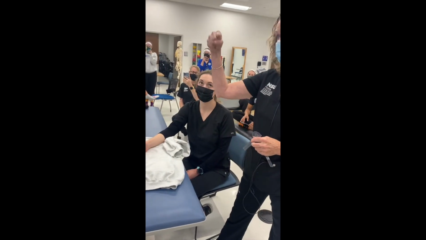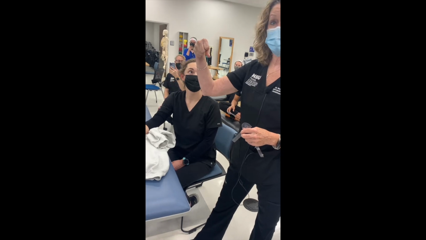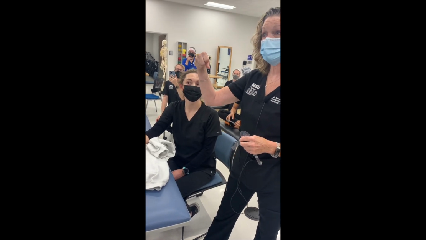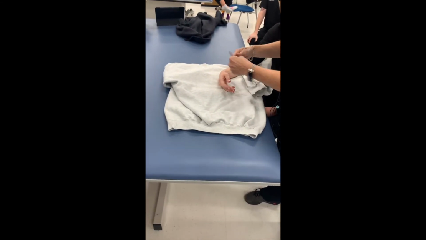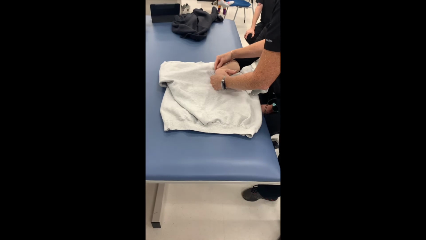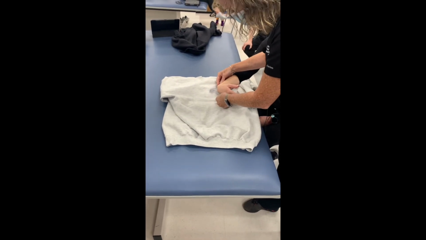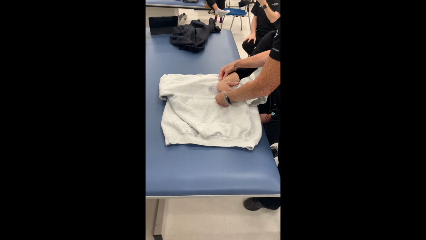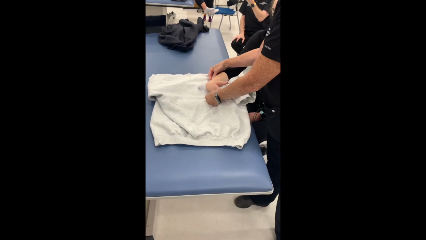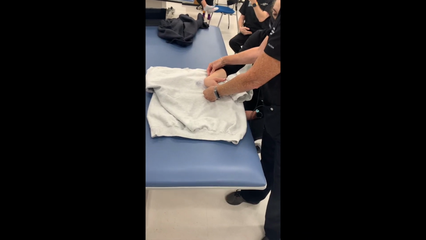You don't want them in a fisted position because remember, active and passive insufficiency of the wrist. So, for wrist flexion, just have them relax the fingers and bring it forward. Snug it up there on the third metacarpal along the mid part of the forearm. And we even got 80 degrees that time because her fingers are relaxed a little bit more.